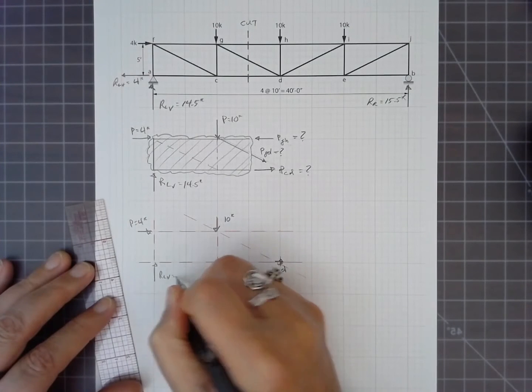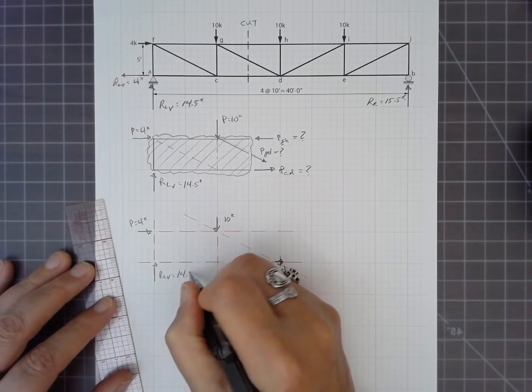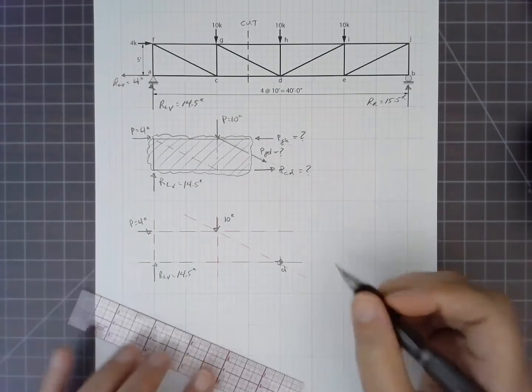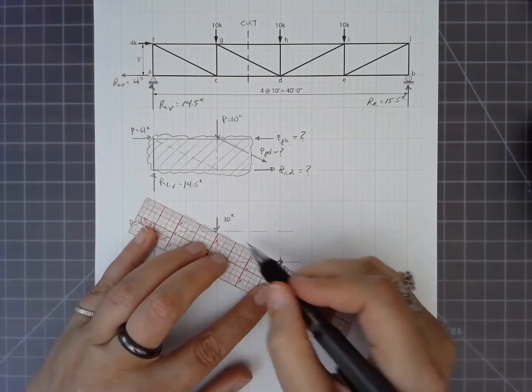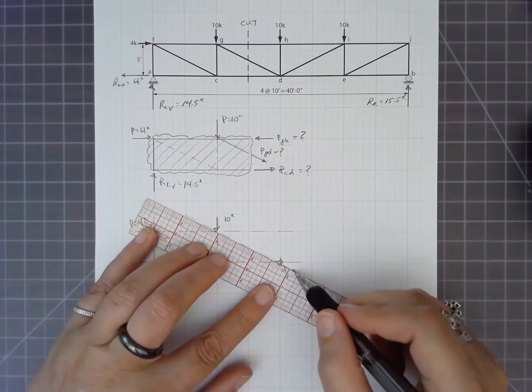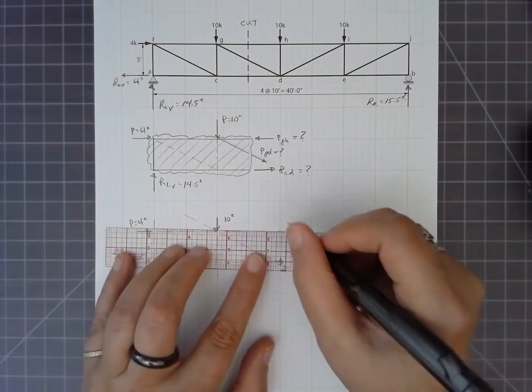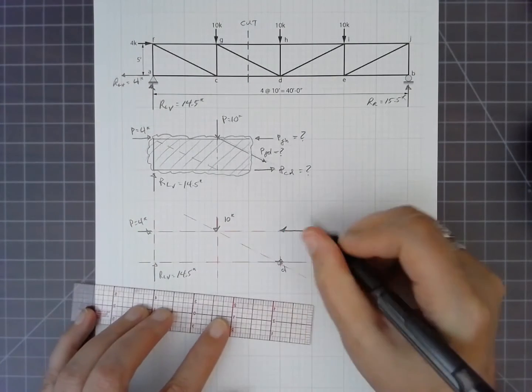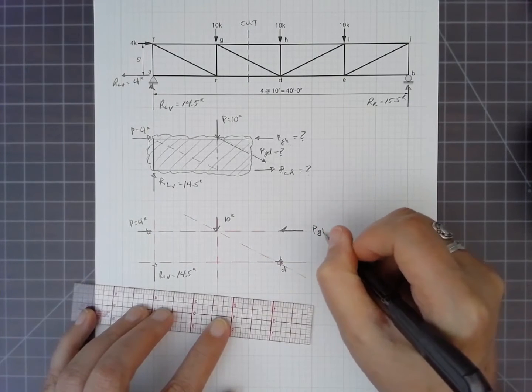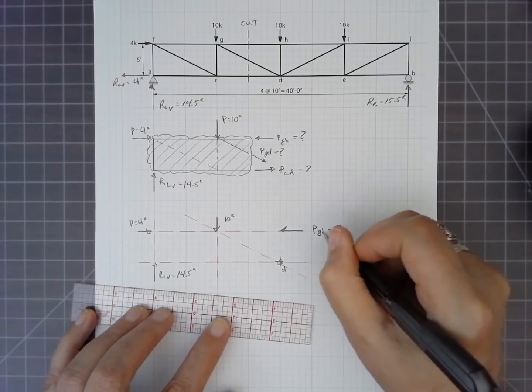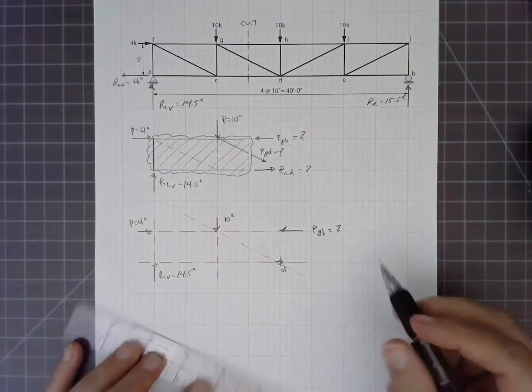Left vertical reaction, 14.5 kips. Now the force, there is a force along this diagonal, and there is a force here, but both of those go away. So that leaves this force, P of GH, unknown force, as the only unknown. Now let's put on some distances.